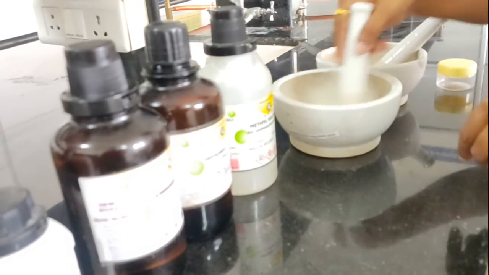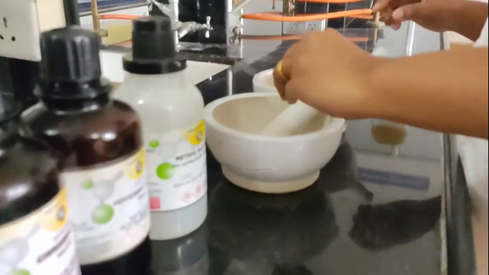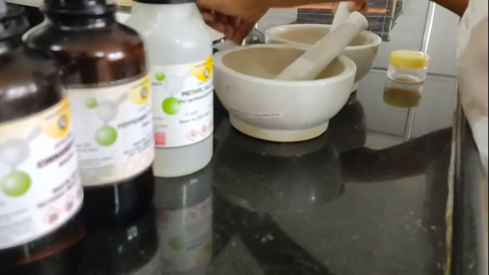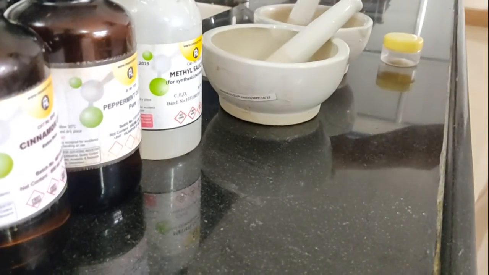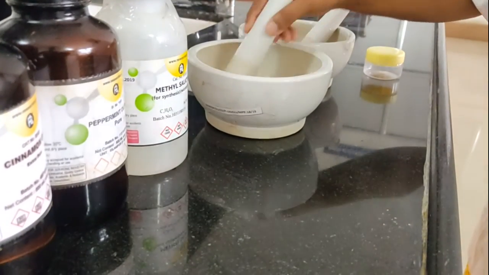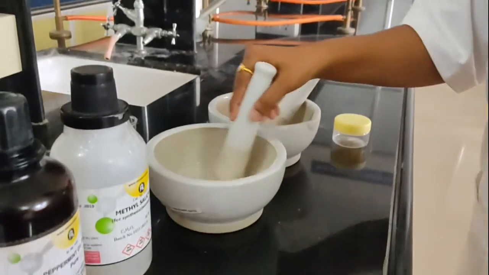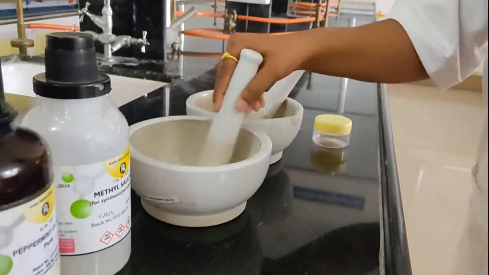Then I will properly mix all these added ingredients in the mortars, and after that the last addition of the hard soap is done into both mortars. Then we will again properly triturate all the ingredients in both mortars.